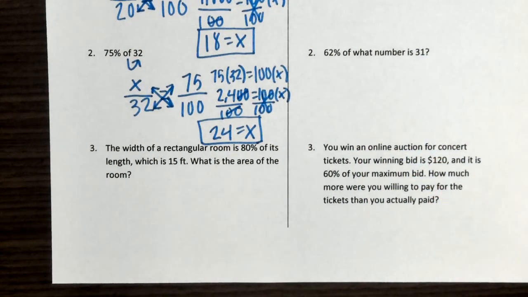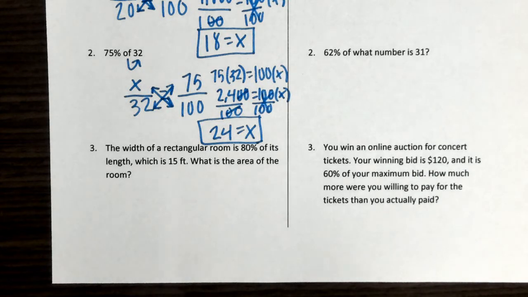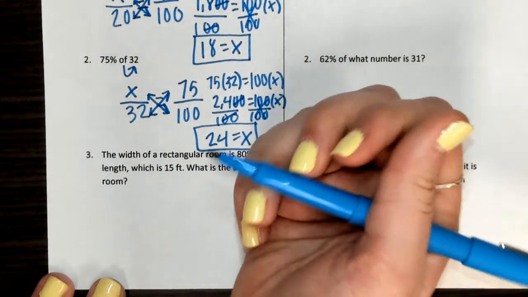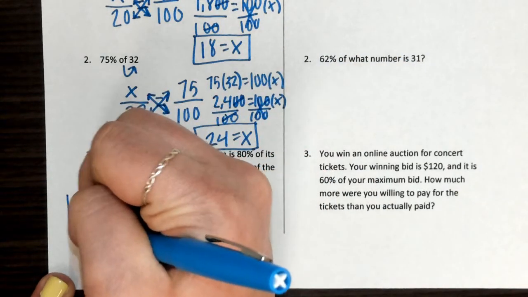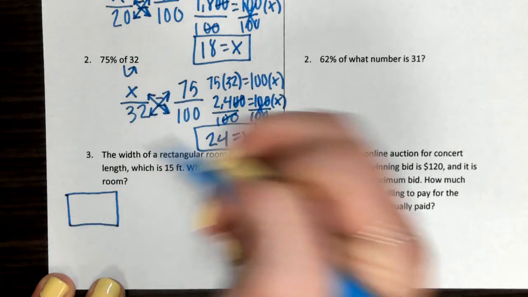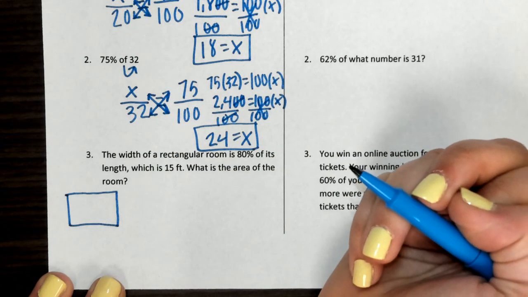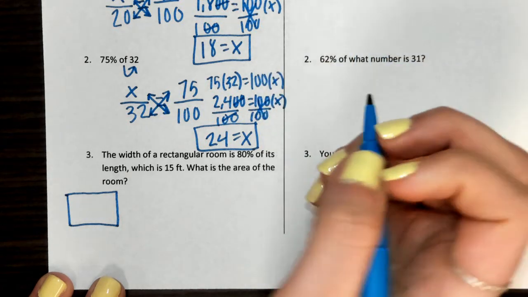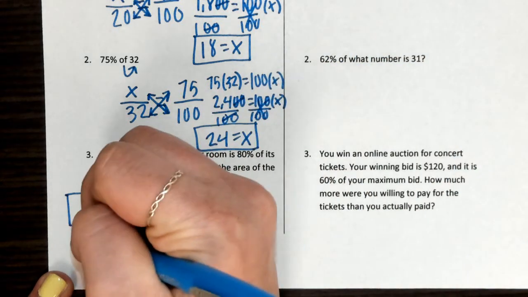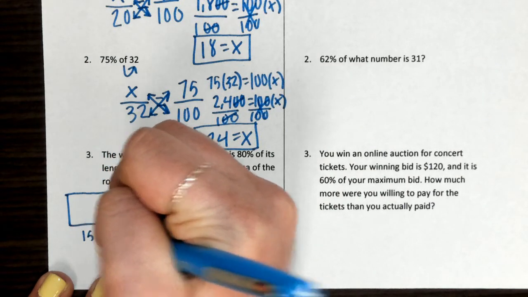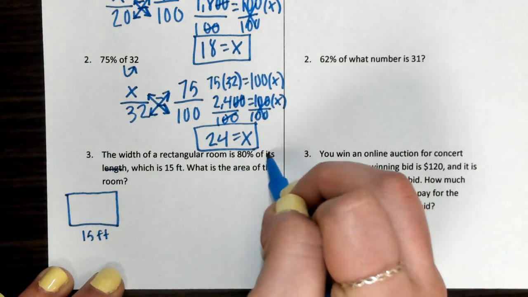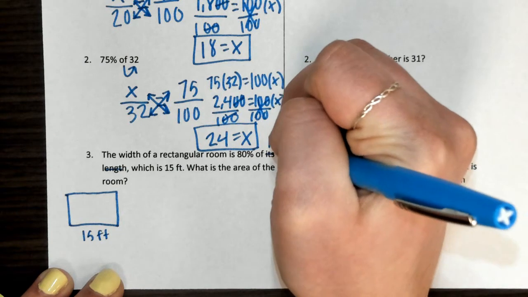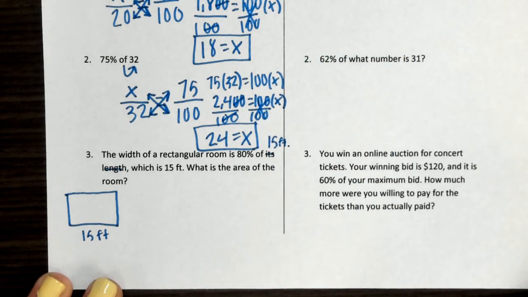So number 3 says the width of a rectangular room is 80% of its length, which is 15 feet. What is the area of the room? Okay. So we have a rectangle. It says the width is 80% of its length, which is 15 feet. Okay, so we know the length is 15 feet. And so up here I'm going to cross out its length, and I'm going to put 15 feet, because I know that that's the length of it, okay?